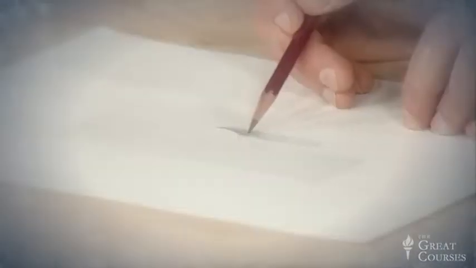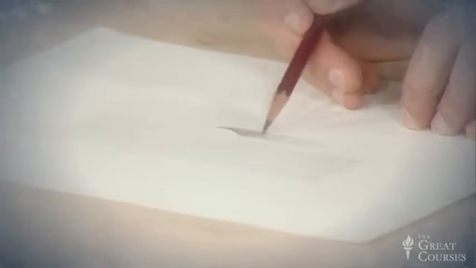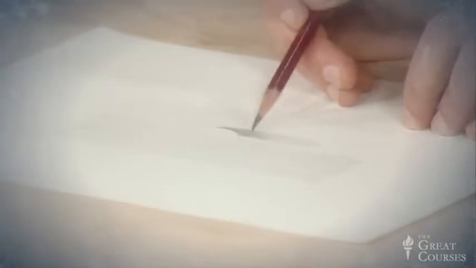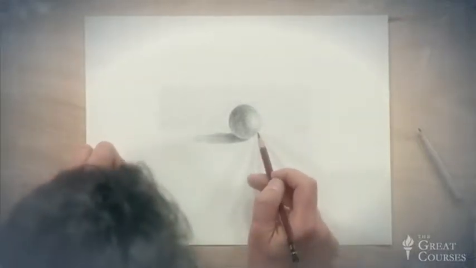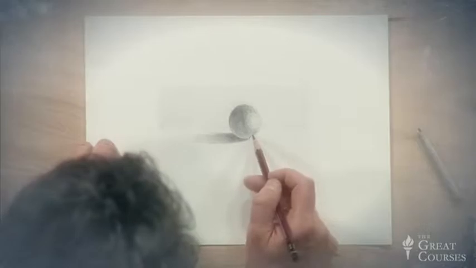They look identical from any point of view. So when we draw a sphere from our imagination, it, in and of itself, tells us nothing about its spatial orientation, so we have to make this up.